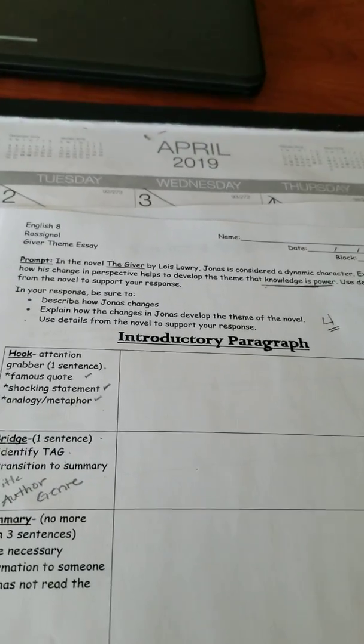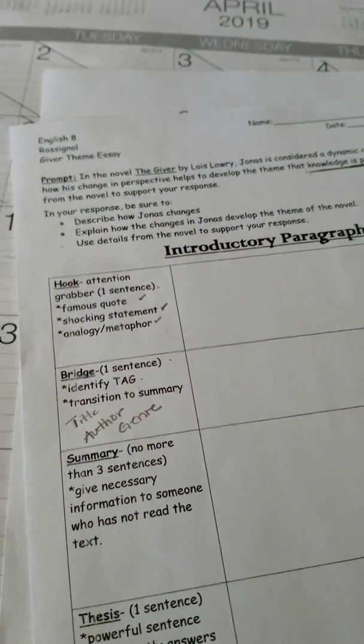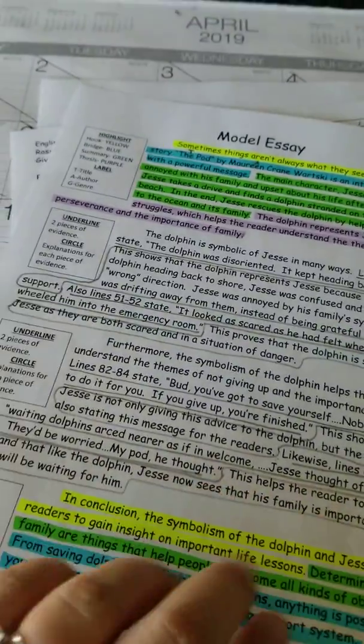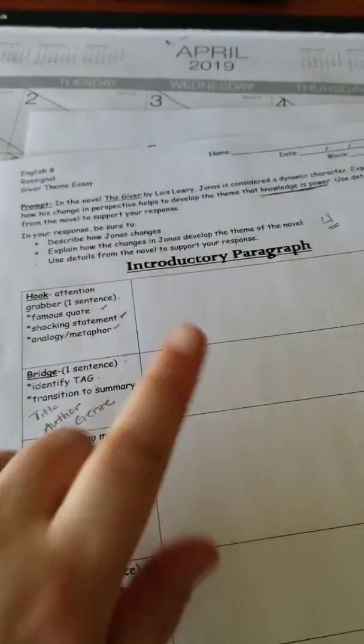Okay, so you were absent the day that we went over writing introduction and conclusion paragraphs. These papers should look familiar from your absent packet. There's also going to be one that's all pretty and color-coded like this, okay? We're going to start off, however, taking a look at this one.